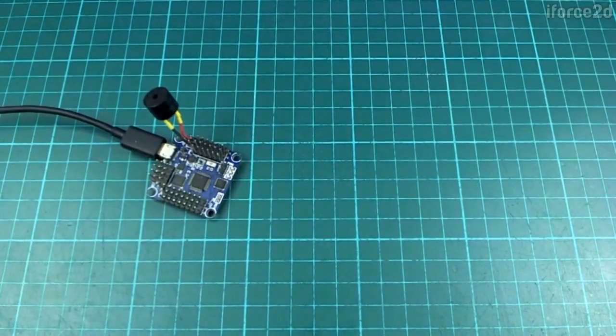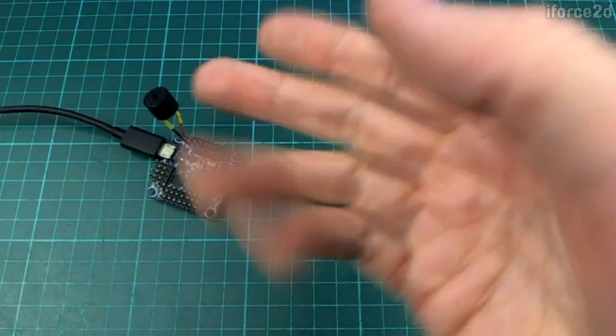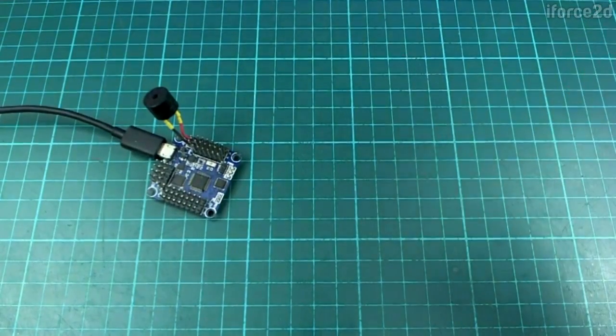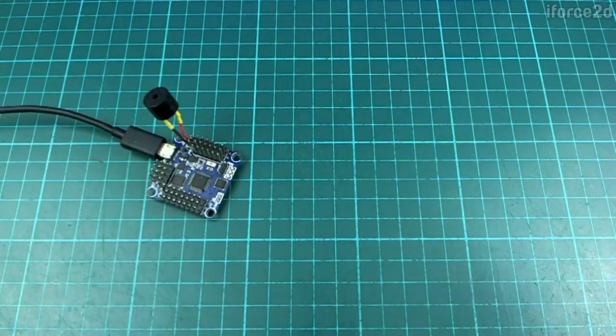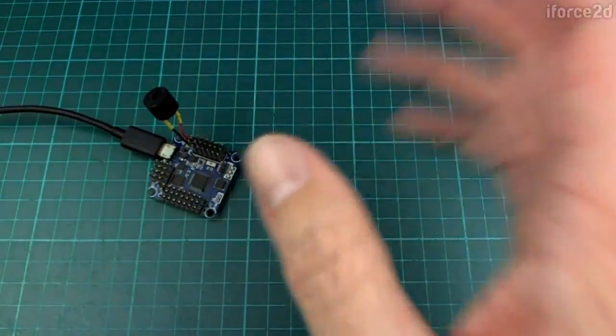One other thing I wanted to cover in this video was the type of software that we use to communicate with these flight controller boards, and this is something that we're going to spend quite a bit of time looking at in the future. But for now, I just wanted to give you a quick idea of what it's like and where it comes from and what it looks like, basically.